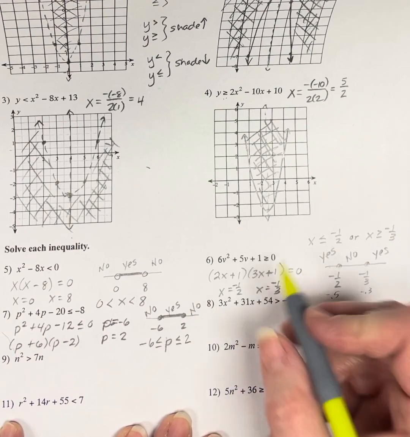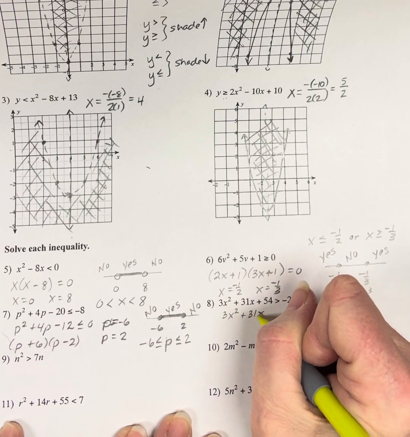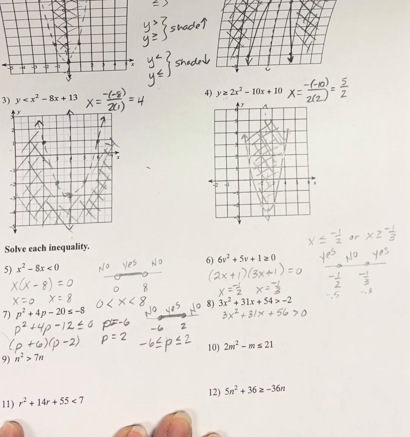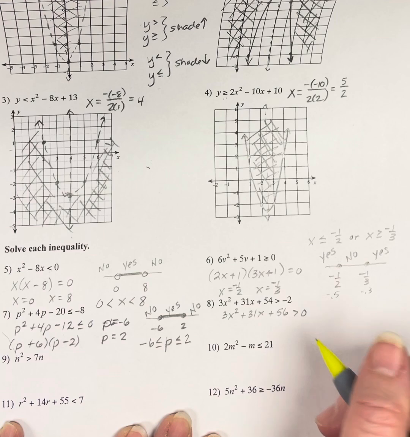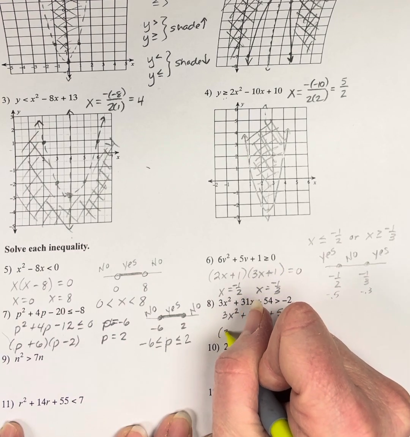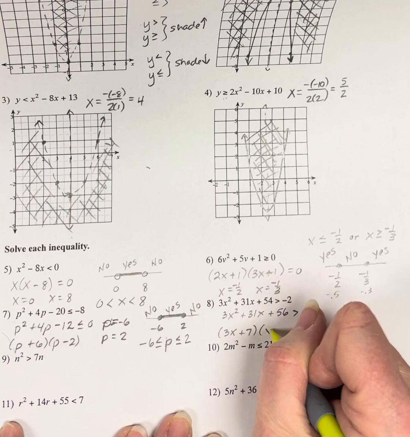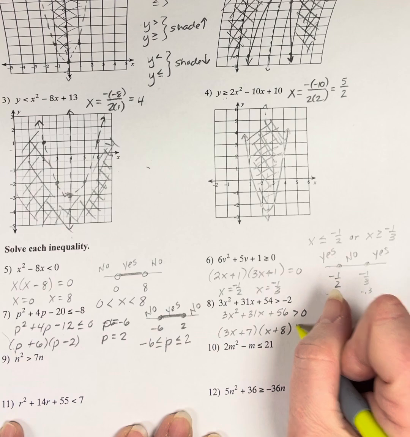I need to add 2, so I have 3x squared plus 31x plus 56 is greater than 0. So, I need to factor. Let's see if that works. 24 and 7, that one works.